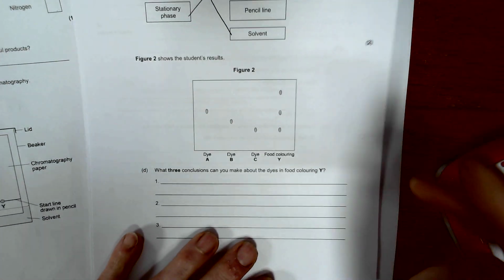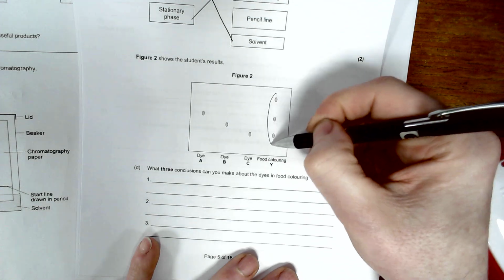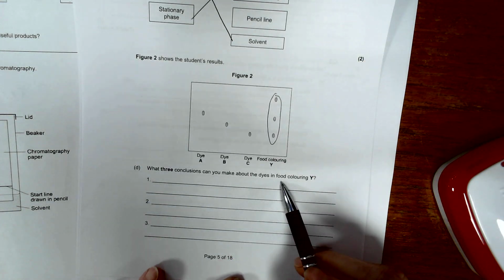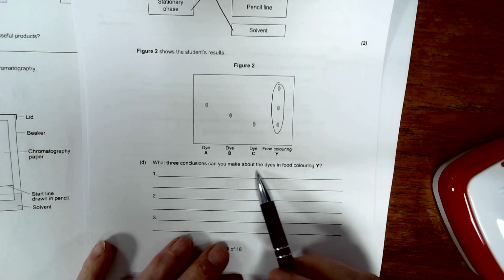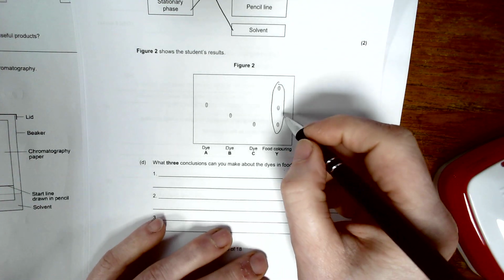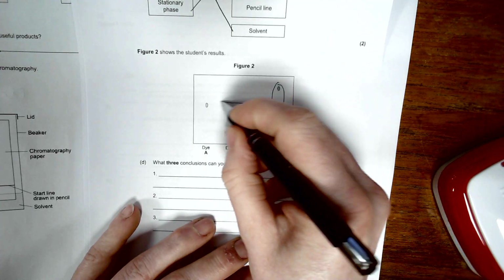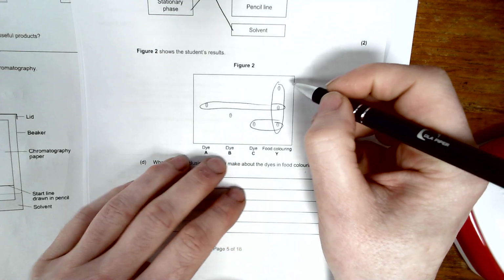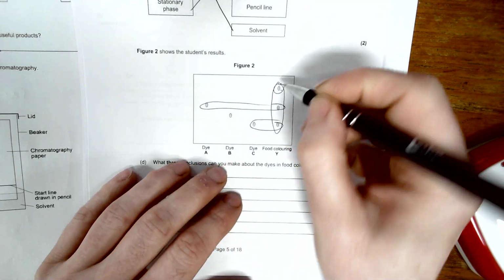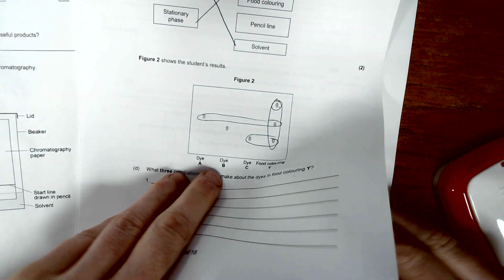All right, next. What 3 conclusions can be made about the dyes in food colouring Y? So food colouring Y contains dye C, it contains dye A, and it contains another dye which is neither A, B or C. I think that'll probably be it, won't it?